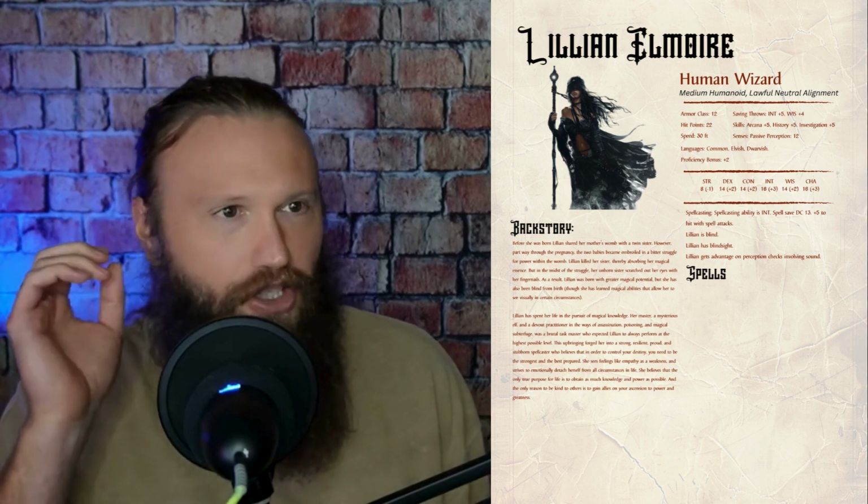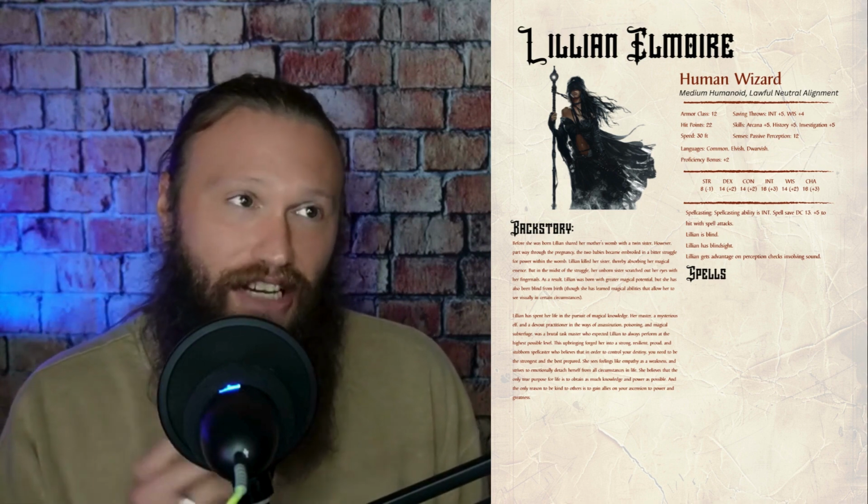And one interesting thing about her, and I love this, is that she's blind, but I homebrewed a spell where she has learned that she can see using her magical abilities. And what she does is, once per day, she can touch her forehead and a third eye will open, because she always wears a blindfold because she literally has no eyes. So she has to wear a blindfold.